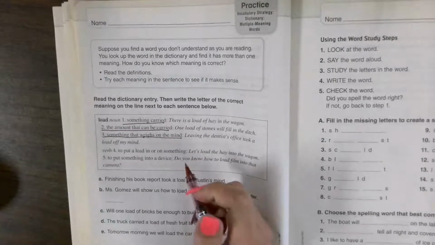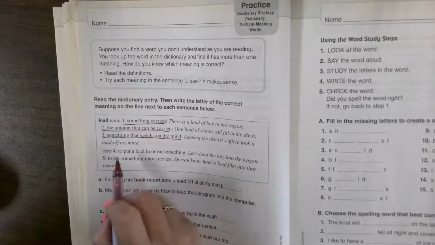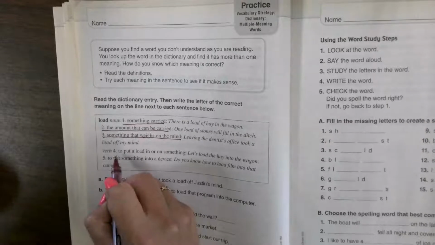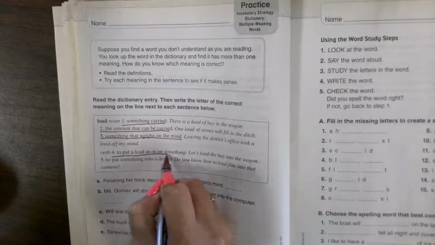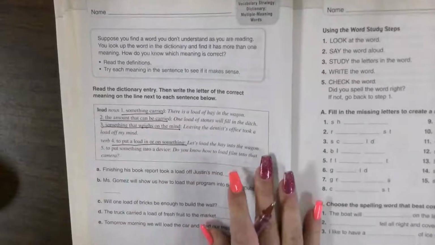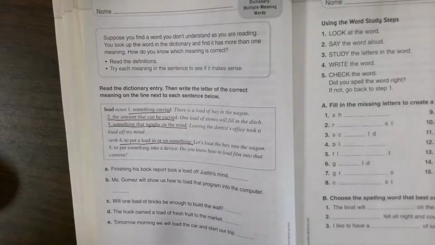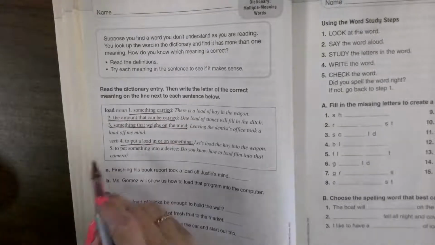Now, sometimes load is a verb, meaning it's something you do. So how would that work? Let's see. It says, the next definition, to put a load in or on something. Okay, so like let's load the hay on the wagon, or let's load the car and get ready for our trip, or let's load the bus. Yes, we love that one. Let's load the bus. All right, number 5, to put something into a device. Do you know how to load film into that camera?